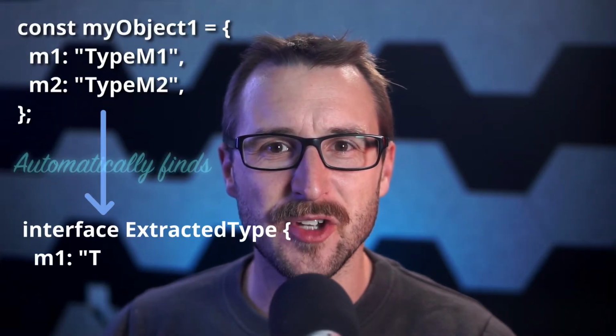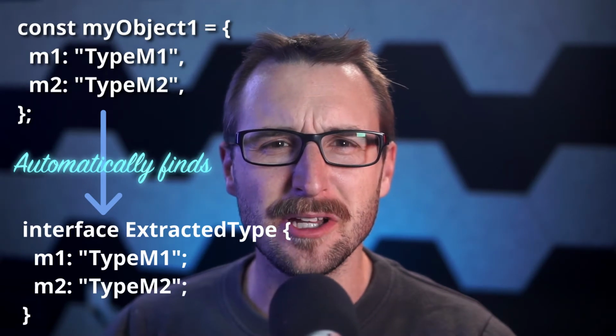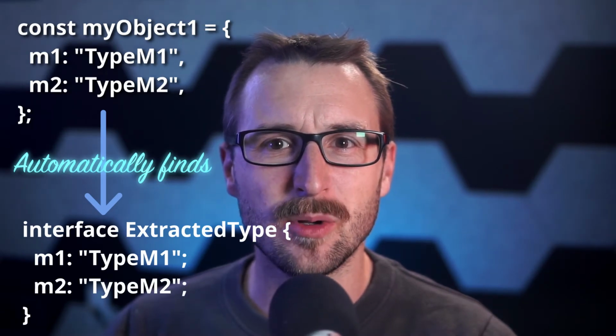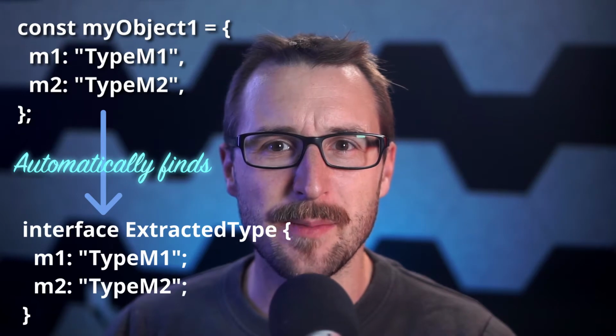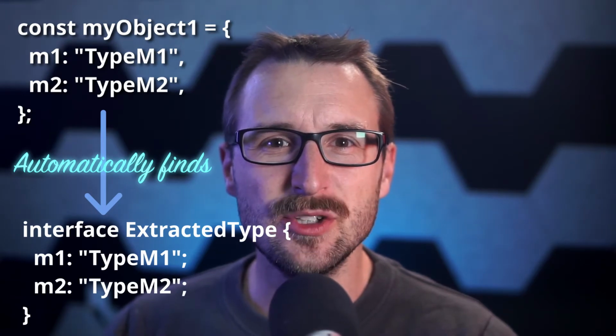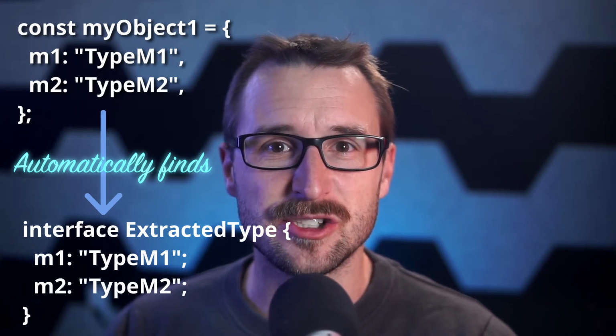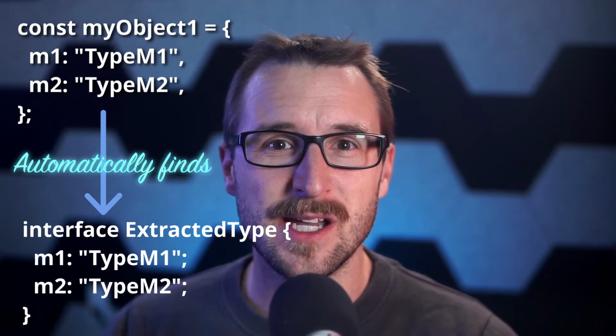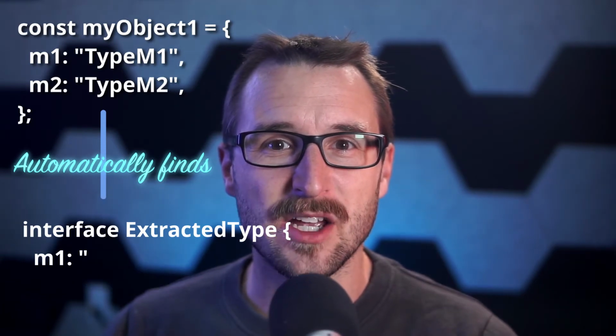Hi, my name is Patrick Desjardins, and today we will extract the type of all members of an anonymous object. Particularly, we want to extract string literals when present instead of a broader type like string. We will see two different ways to achieve the extraction, one with a function and one with the use of as const.